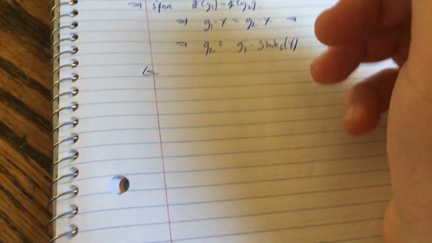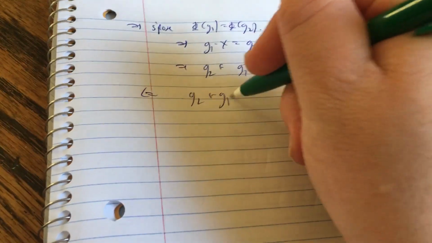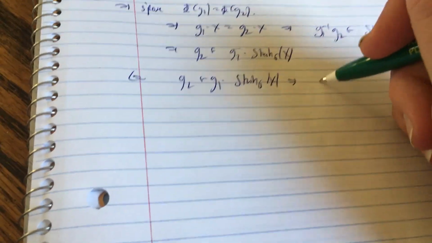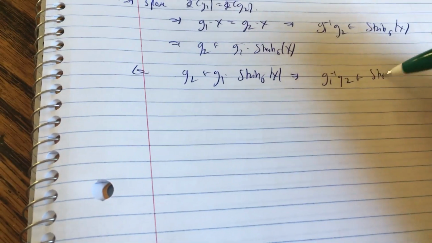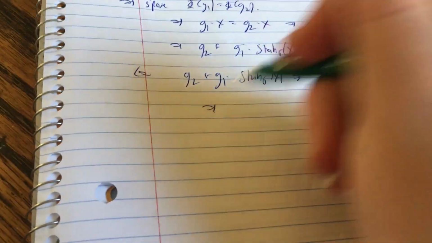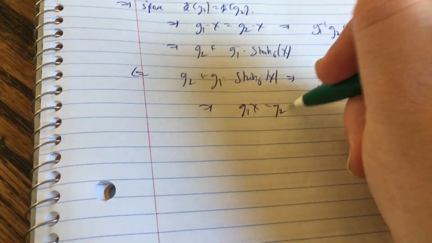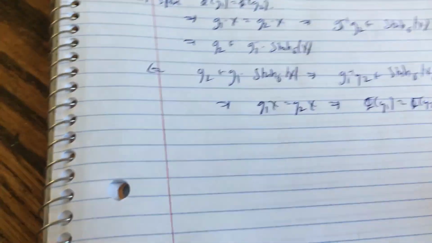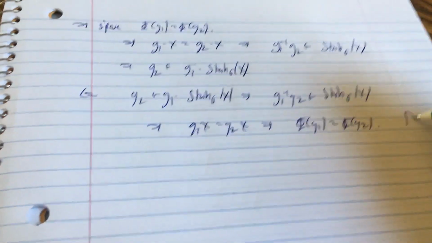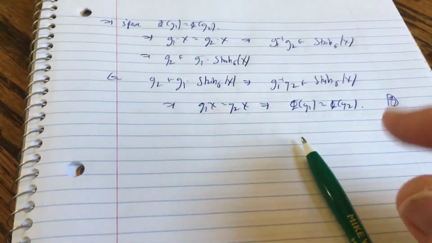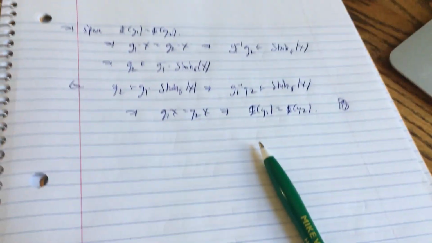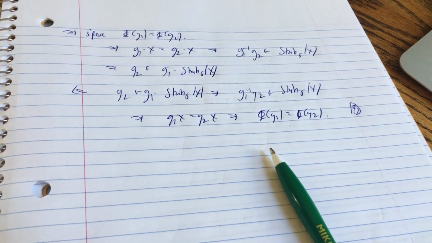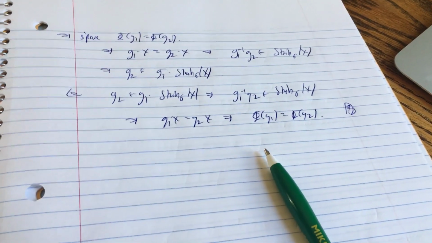And for the other direction, it's exactly the same thing, right? G2 is in G1 times stab Gx. In fact, I could have really done it this way as well. It implies G1 inverse G2 is in stab Gx, which implies G1x equals G2x, which implies phi of G1 equals phi of G2. So I wrote this twice when I didn't have to. It's exactly the same proof both directions. So it's naturally in bijection with the right cosets under multiplication by the group stab.